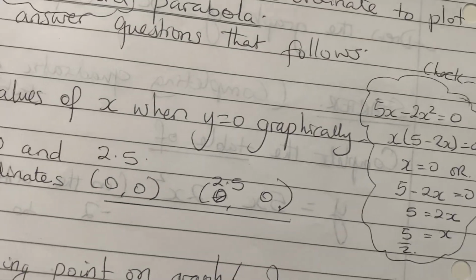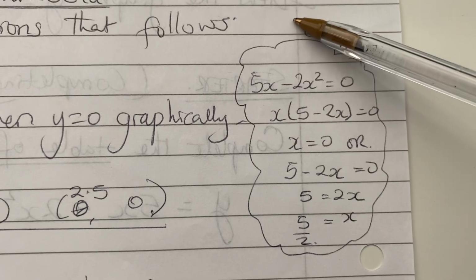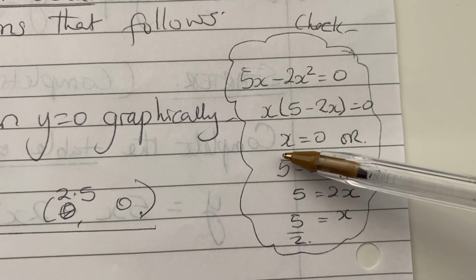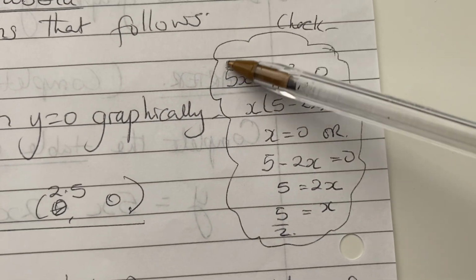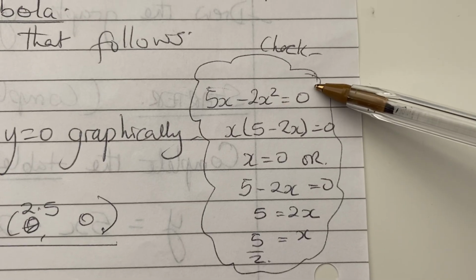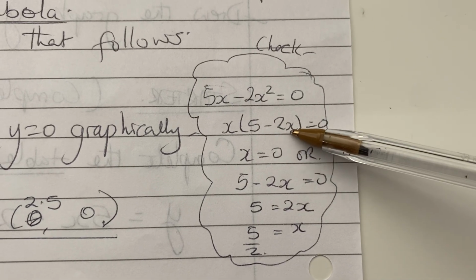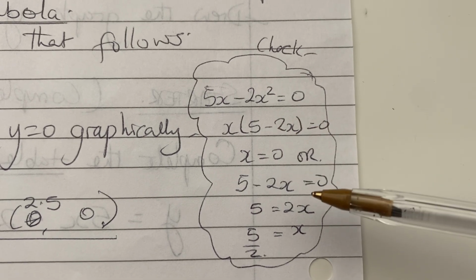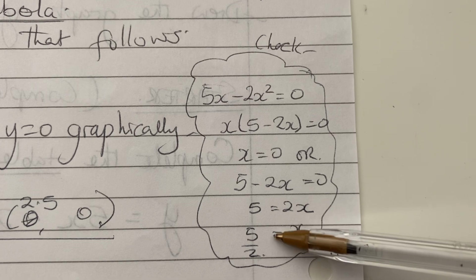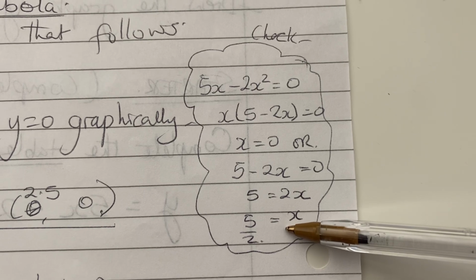Another way you can check before you give your answer, because they've not asked you to do this, I will do it and rub it off, because they say find it graphically. So I equate my parabola equation to 0. So I have x times 5 minus 2x squared. So x is 0, or 5 minus 2x squared is 0. So x will be 5 over 2, which is 2.5, which we got from the graph.